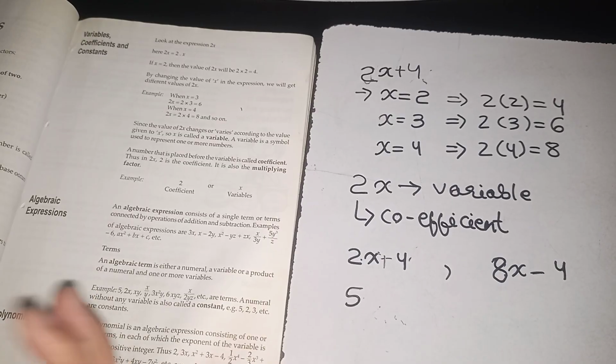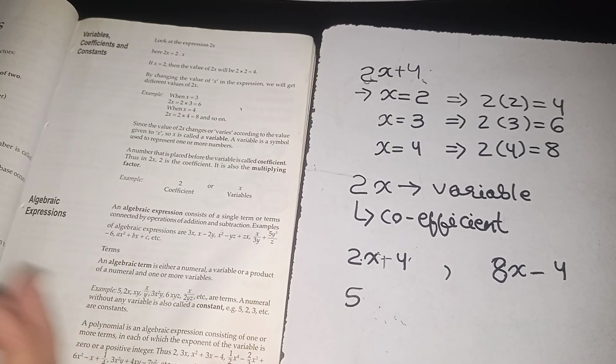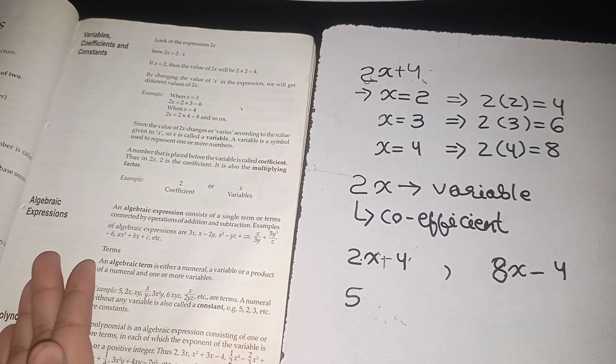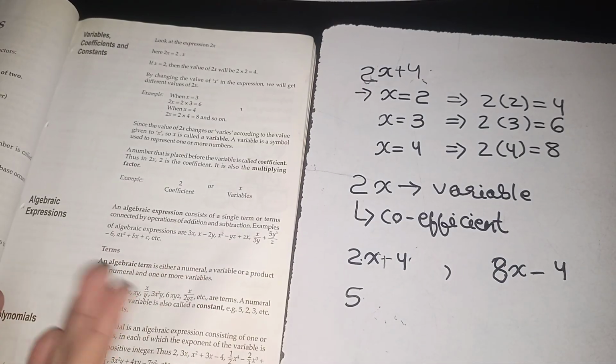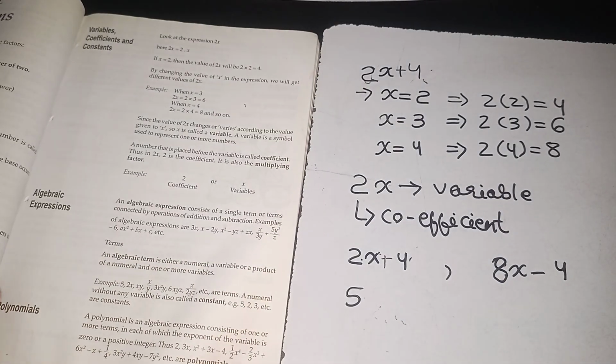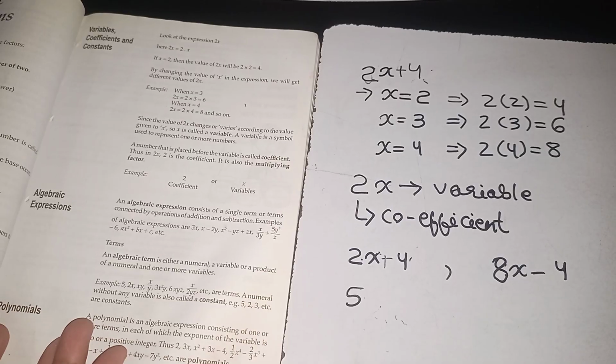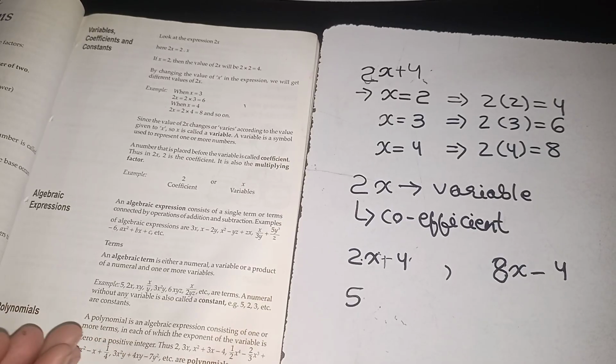So before learning about algebraic expressions, we must know about the exponent, variable, coefficient and constant. When we understand all these things, we easily understand what an algebraic expression is. After understanding the algebraic expression, we also easily understand what a term is. Okay, so we know about the term.